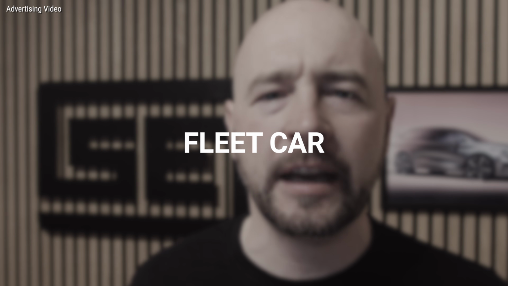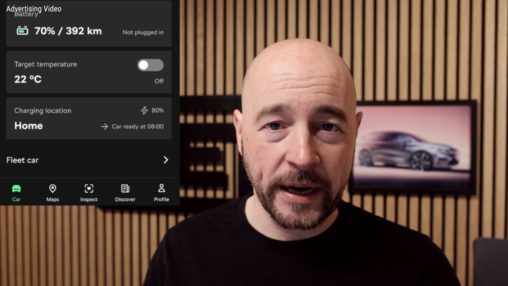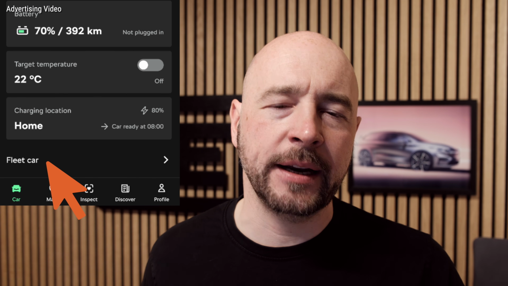The next thing I can't show you because I do not have a company car, so it's not a fleet car, but now you get a notice in your MySkoda app when it is a fleet car, when it is in a fleet management system.